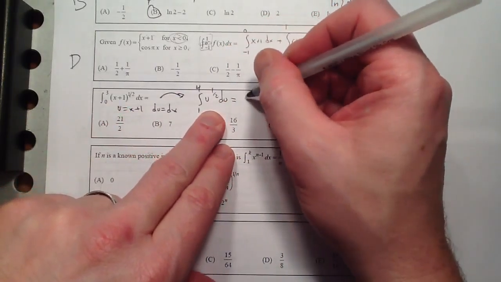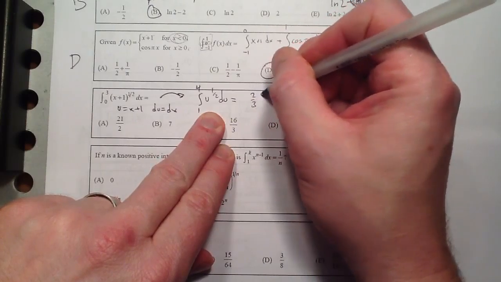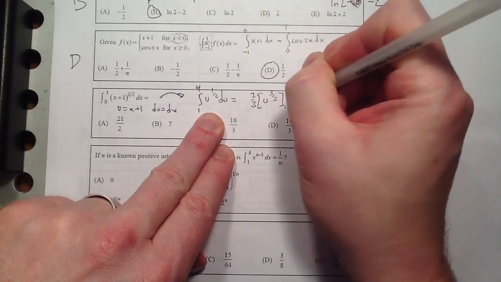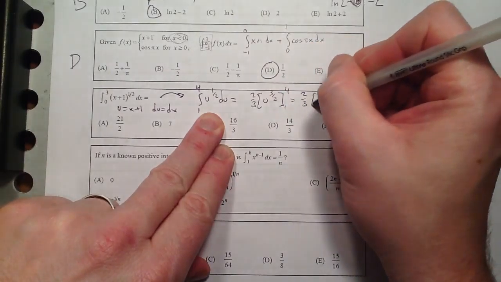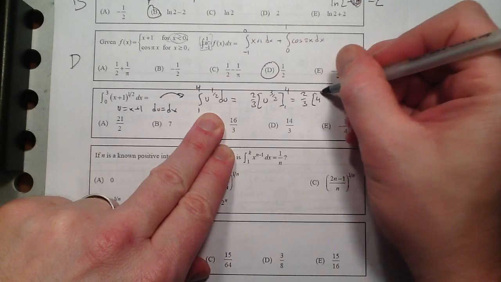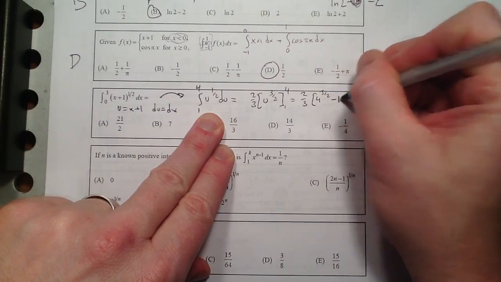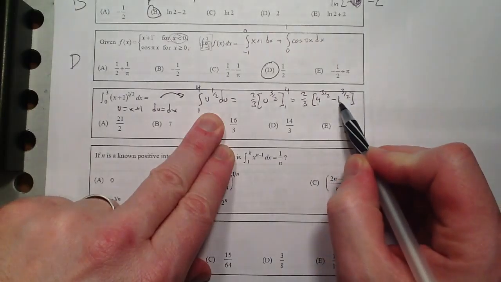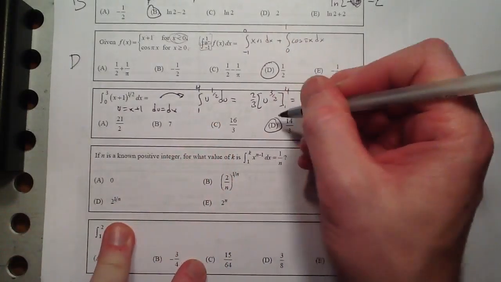The antiderivative of that is 2/3 u to the 3/2 from 1 to 4. That's 2/3 times 4 to the 3/2 minus 1 to the 3/2. And that's 8 minus 1, which is 7. That's 14/3.